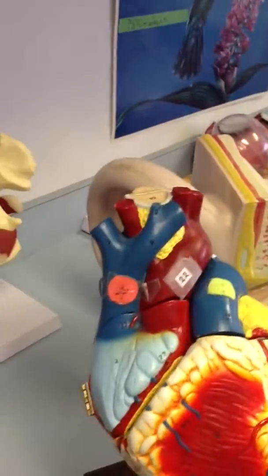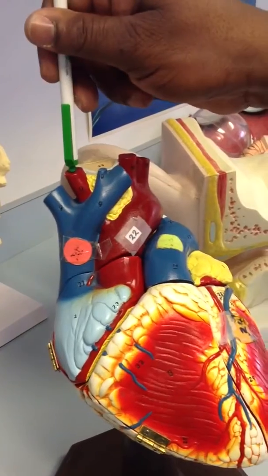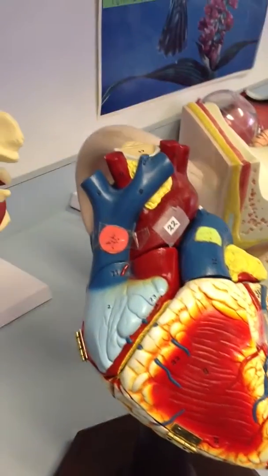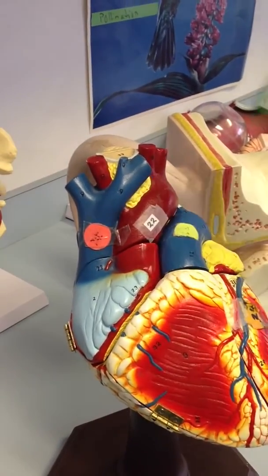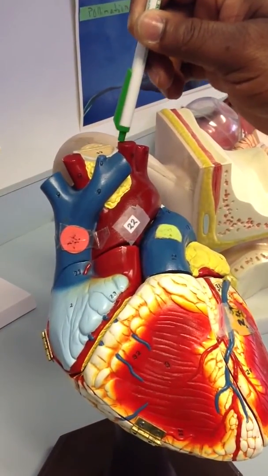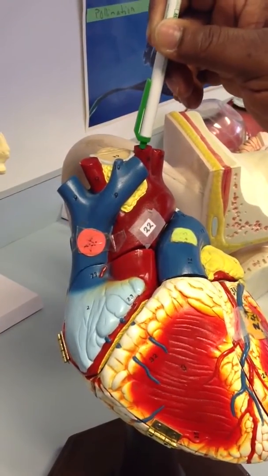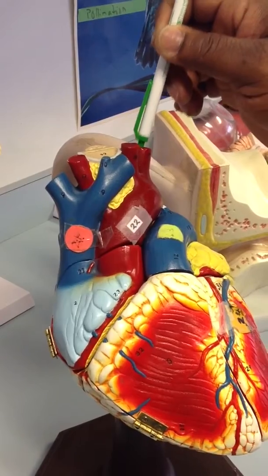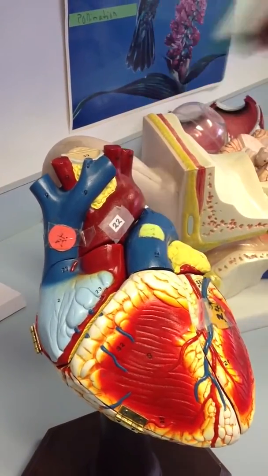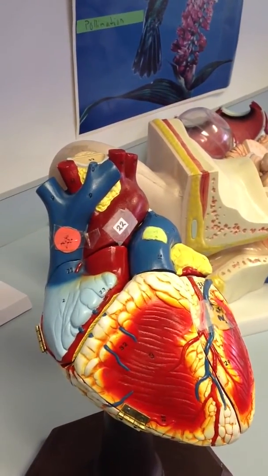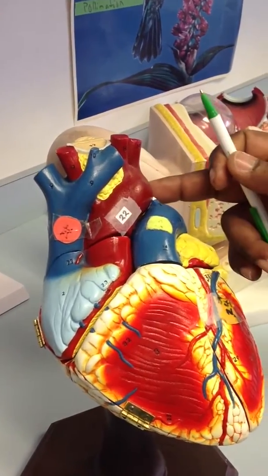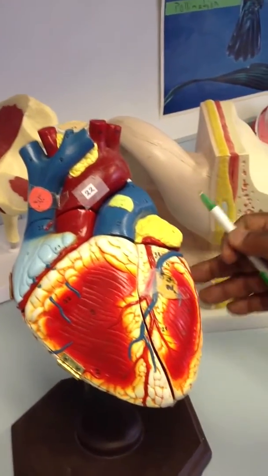And what was this right here called again? Brachiocephalic artery. Next to it, left common carotid. And next to it, left subclavian artery. All right, and that's in the arc of the aorta. The descending portion gives rise to so many other branches.